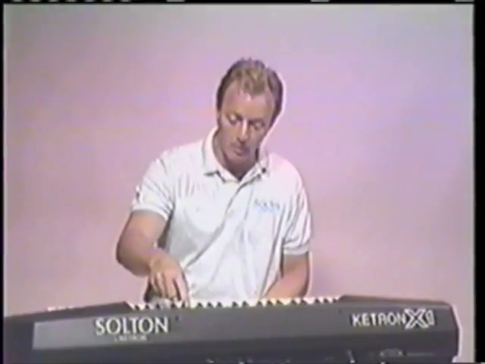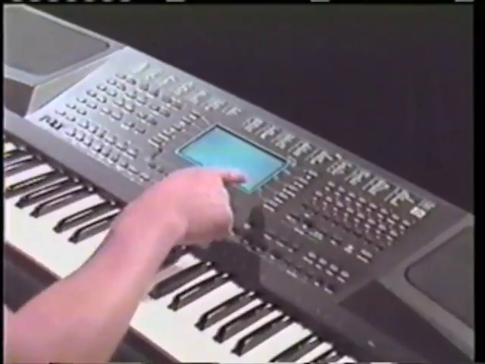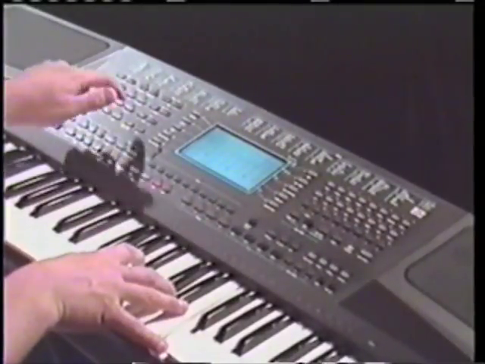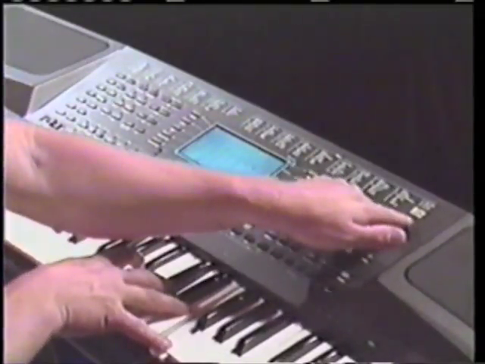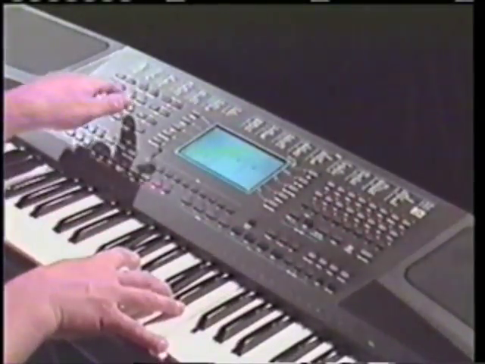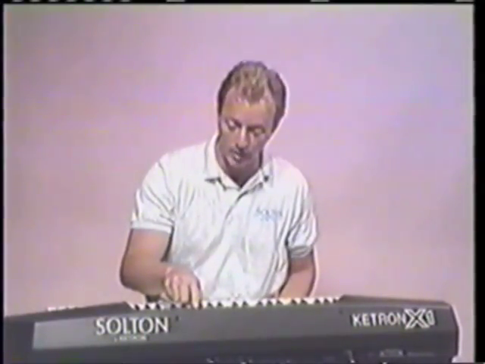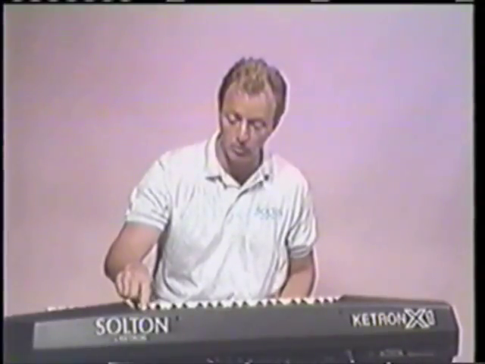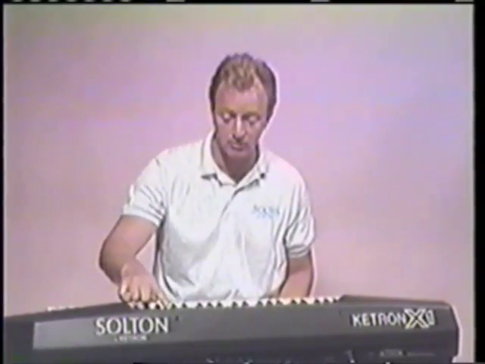Now if I press number 2, I have pipe 2, pipe 3, pipe 4, and as you notice the screen changes. There are 16 drawbar settings, and you can save 16. So by following the numbers 1 through 16, which are located again right above the family names of your sounds, you can access all 16 different settings.